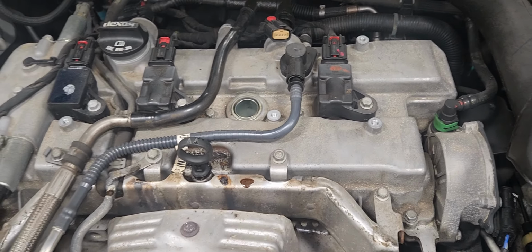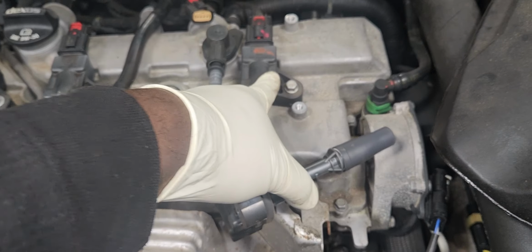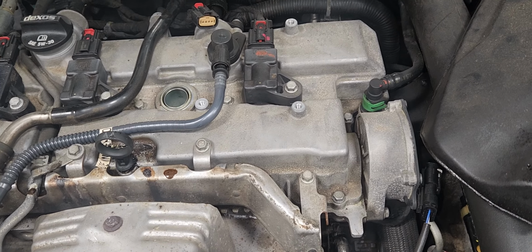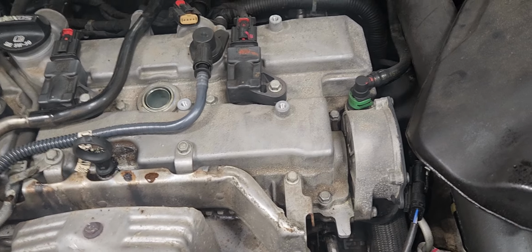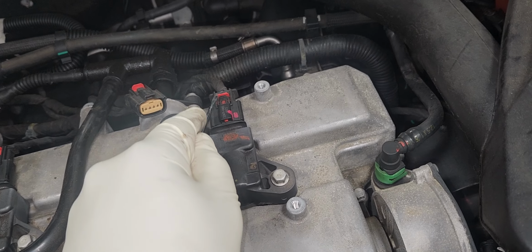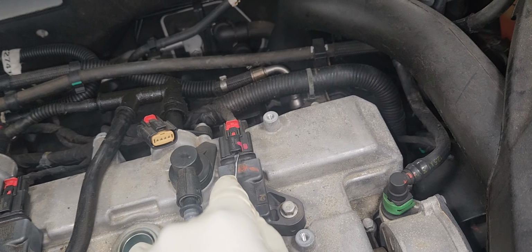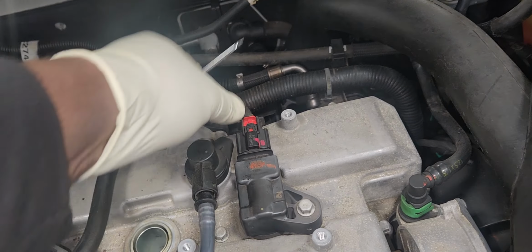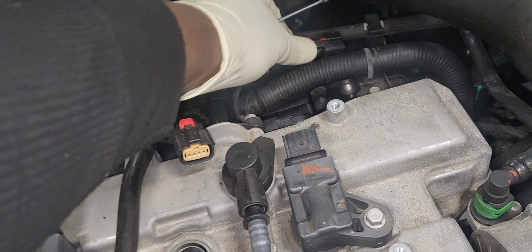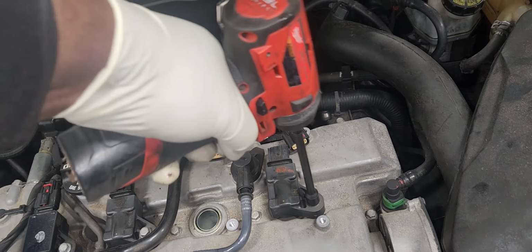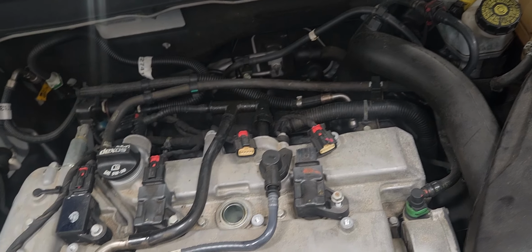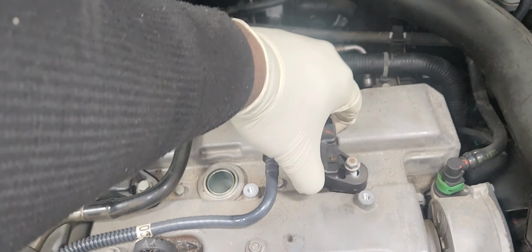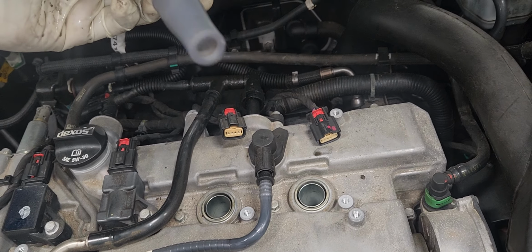We're going to put this coil on cylinder number 4 and see if the misfire moves. Alright. Okay. There you go. So we're going to move it. That one's in good shape too.